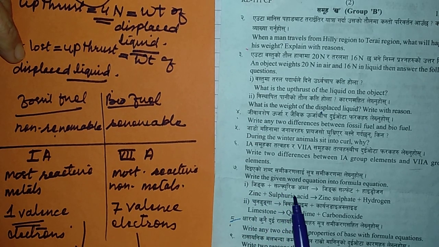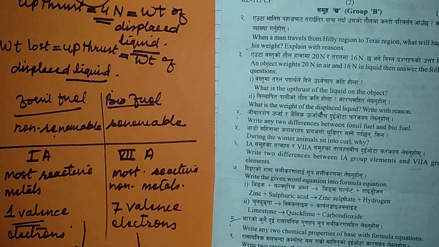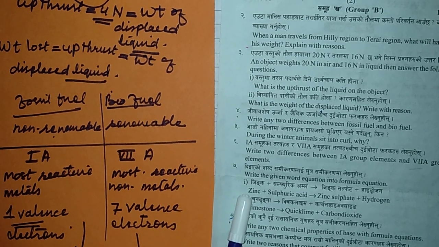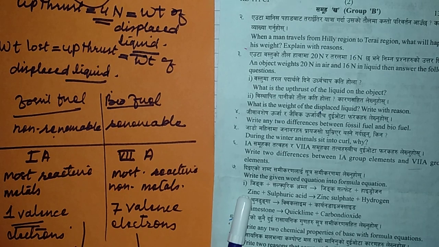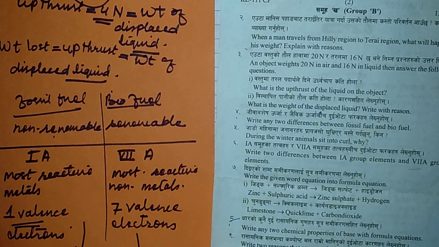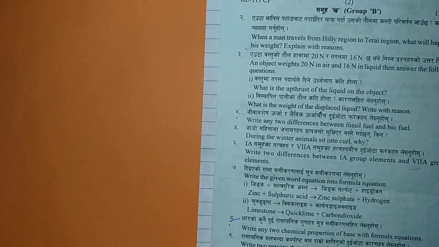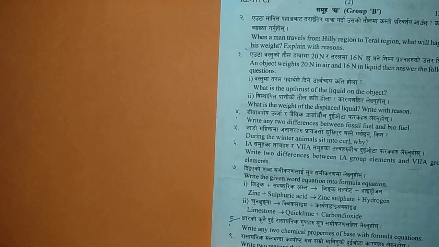Now question number 7. Write the given word equation into formula equation. Zinc plus sulfuric acid equals zinc sulfate plus hydrogen. Now you have to write this as a formula equation.